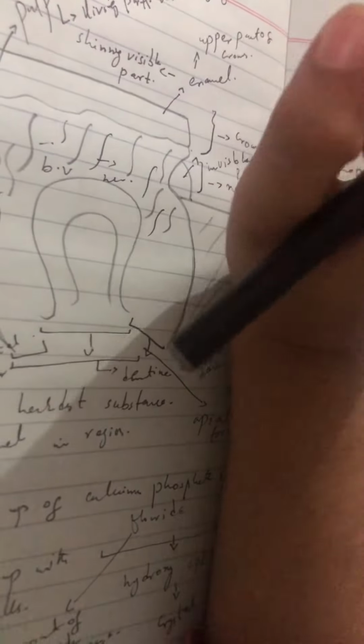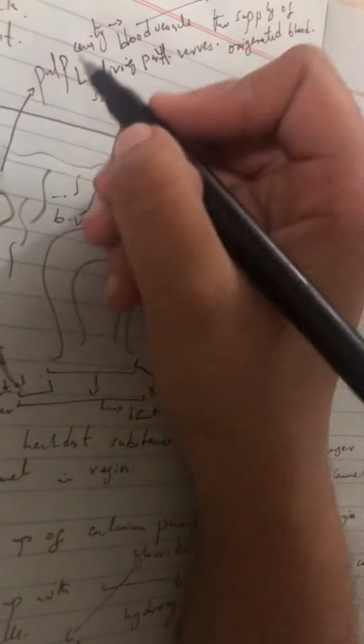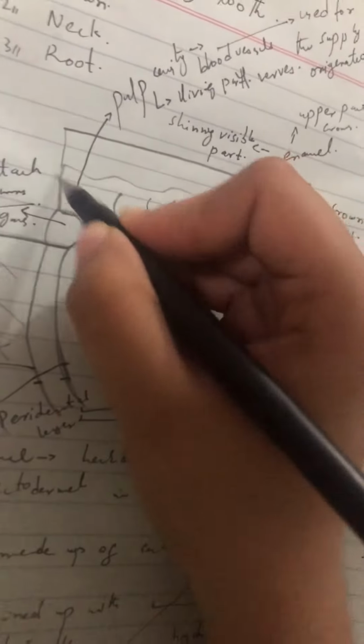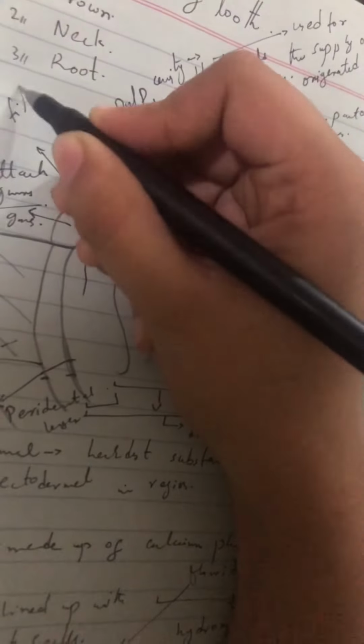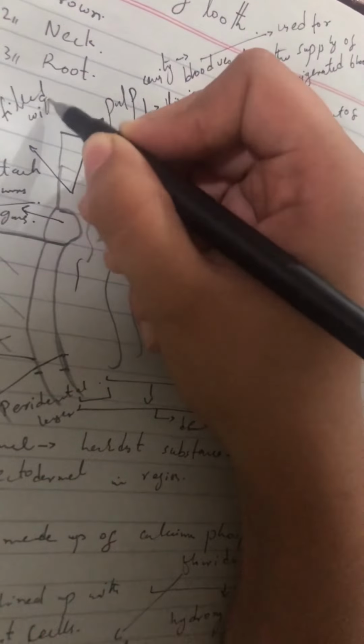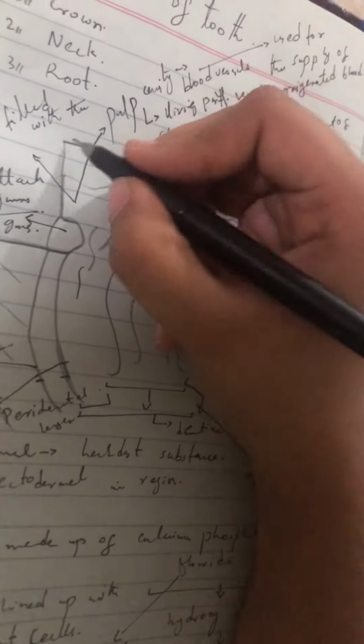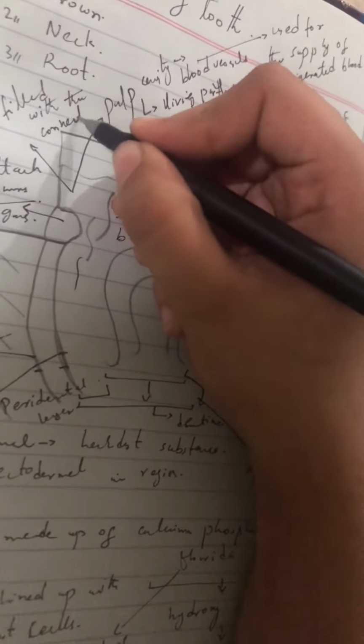Apart from that, pulp cavity is filled with the connective tissues.